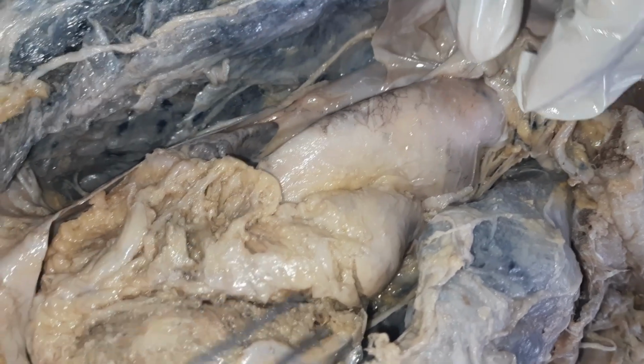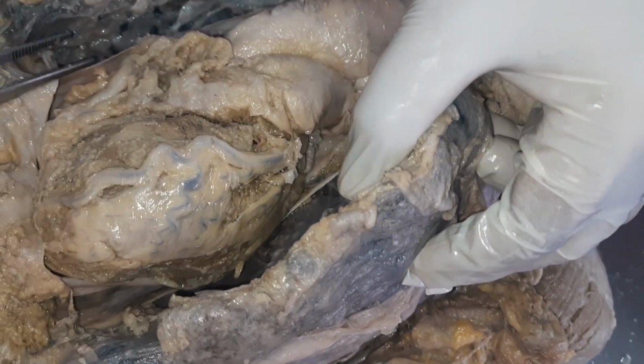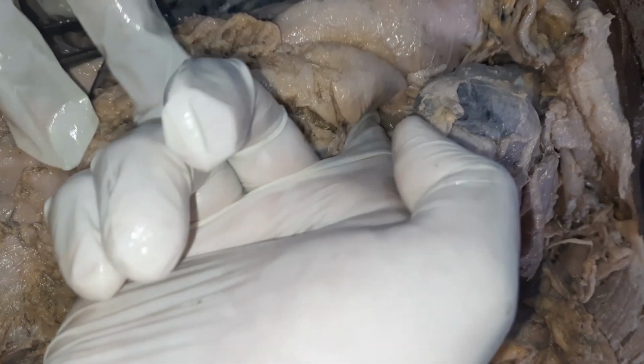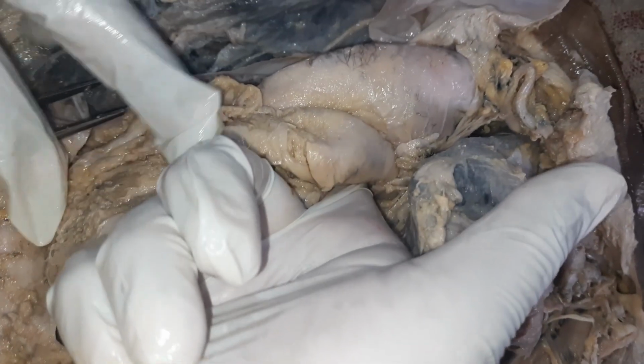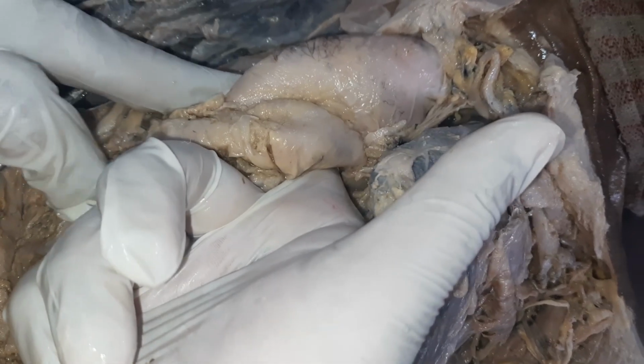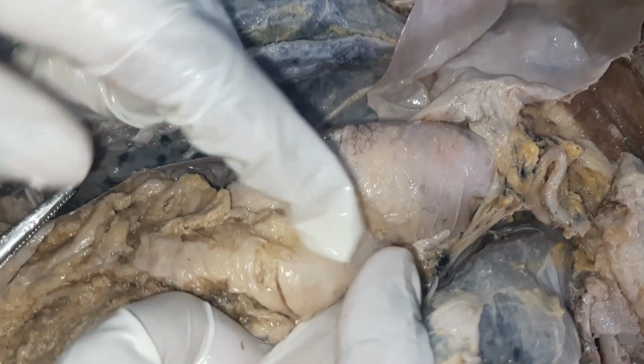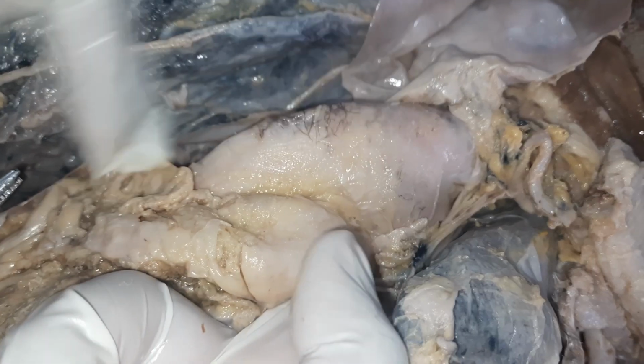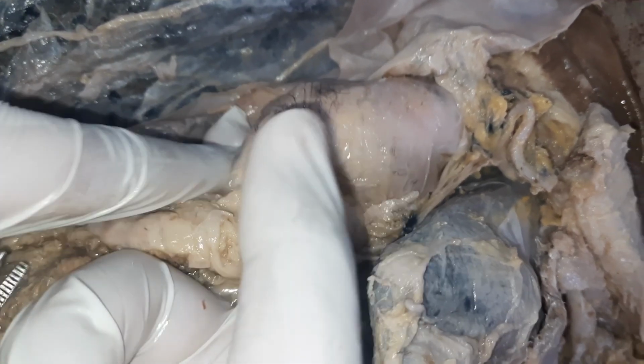To get into the transverse sinus, you need to put in a forceps, or you can just put your finger. So I'm just passing my finger behind the pulmonary trunk and the aorta. I hope you can see the tip of my finger here.